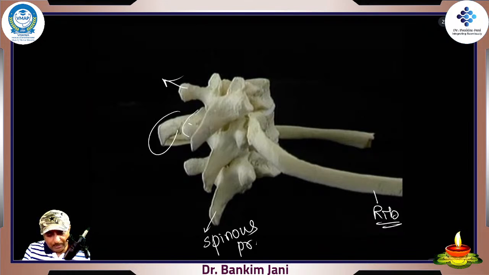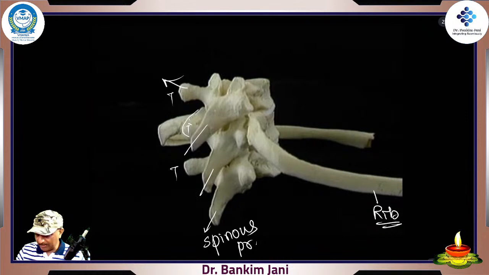What you are watching here is the opposite side's rib which is coming into the picture, right? Because it is taking a turn, that's why we are watching it. And this one is also a transverse process. This one is a transverse process. This one is a transverse process. These are the spines.